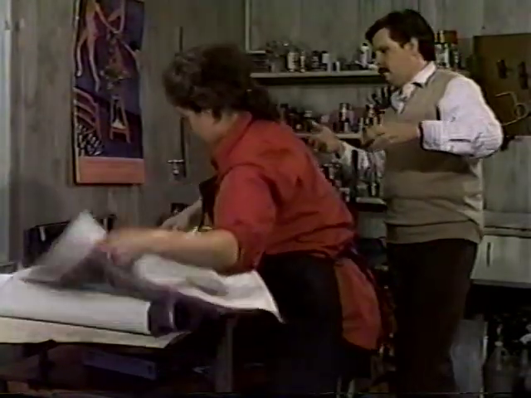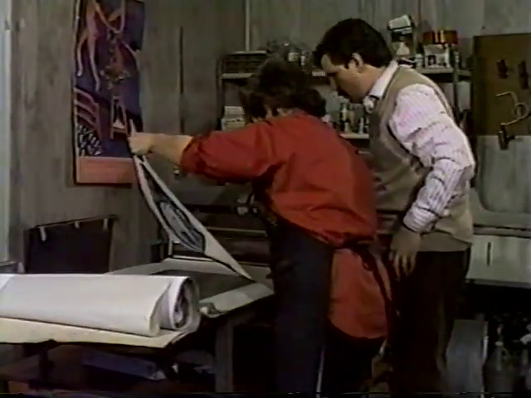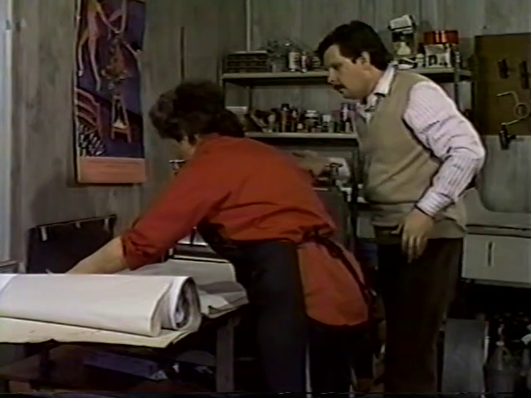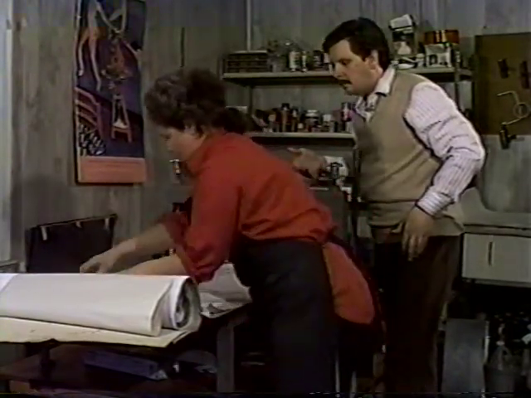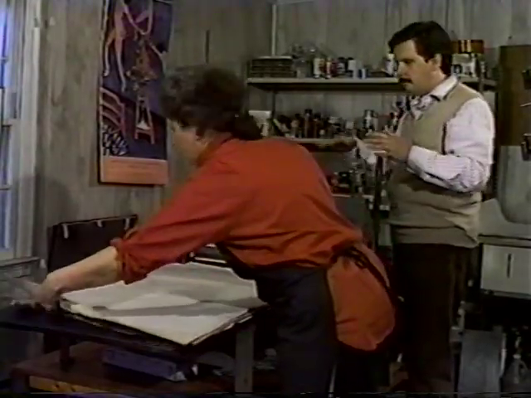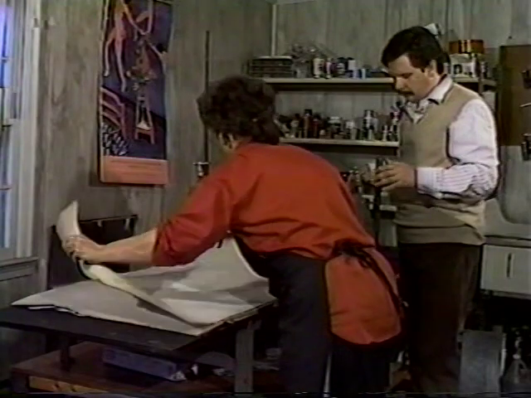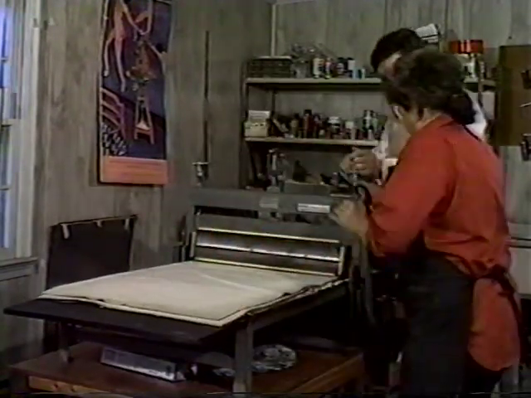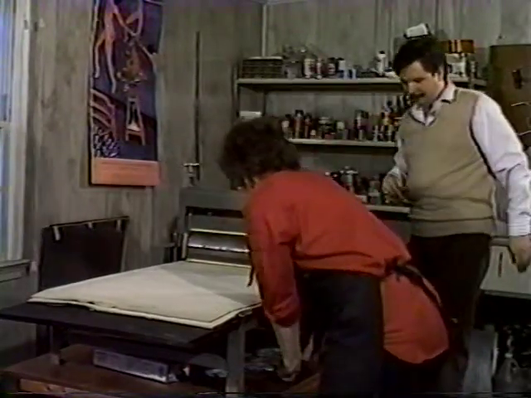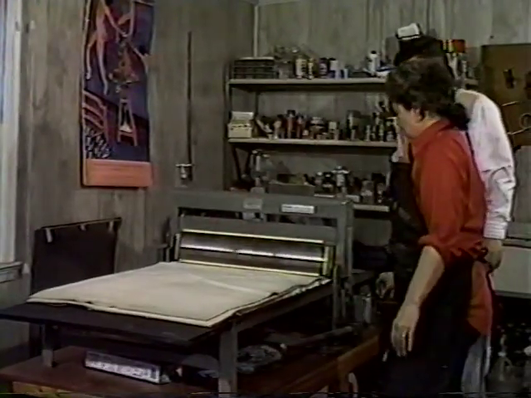I'll put it down on top of here. Lines up pretty quickly, doesn't it? Yeah, the blankets go on top to get the running through well. And then I push it under the roller. Can I put the lever down this time? Well, I'll put it down. Okay. Then stand out of the way, and here we go.